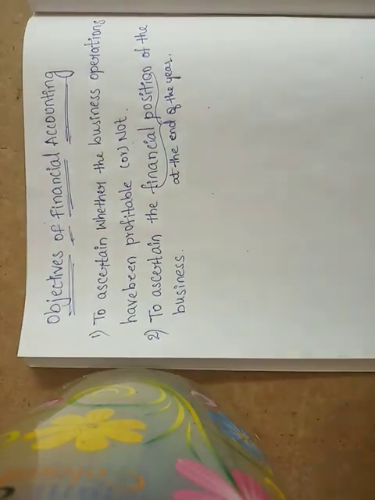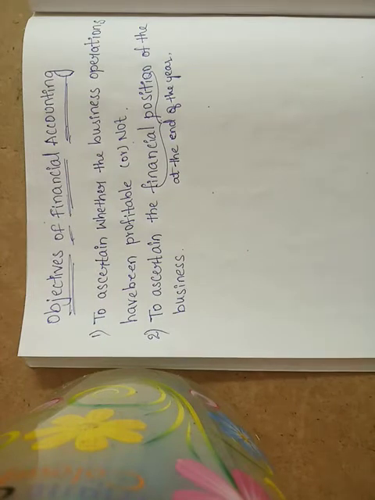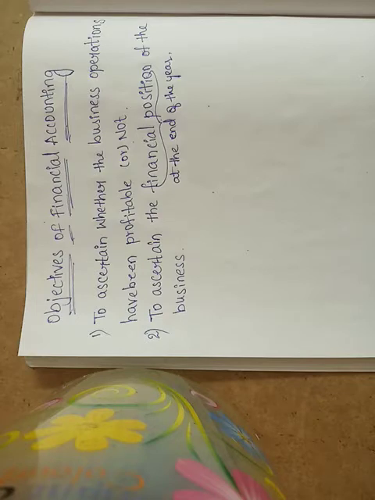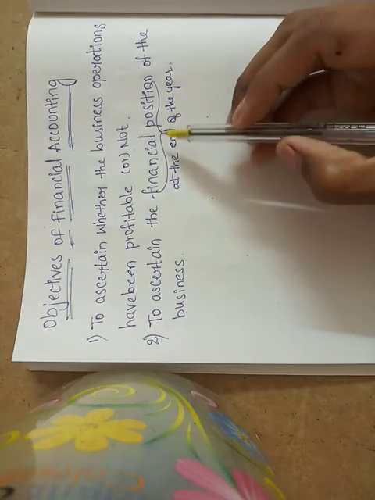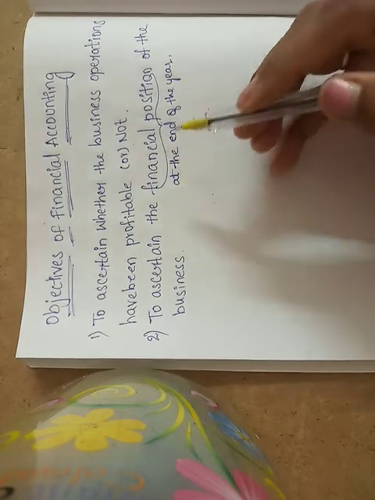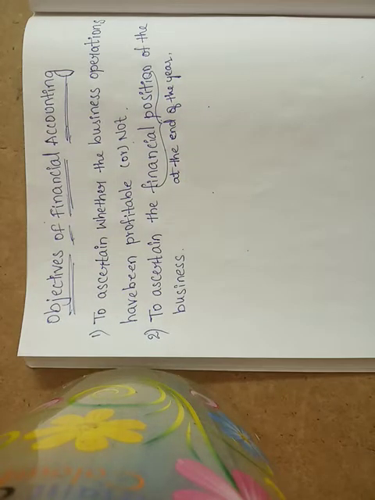We have to see how much profit is incurred. What is our financial position, what is our position in the market when comparing to other businesses or companies, or comparing to the previous year, is there any increase or decrease in the profits of our company. So this balance sheet or position statement is prepared to give an idea of the financial position of the business.